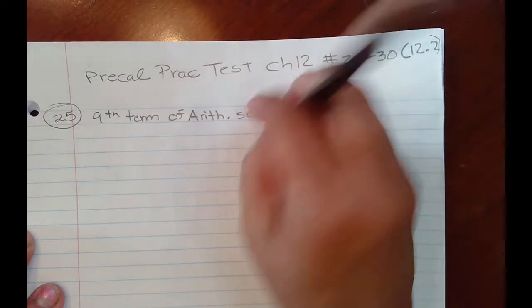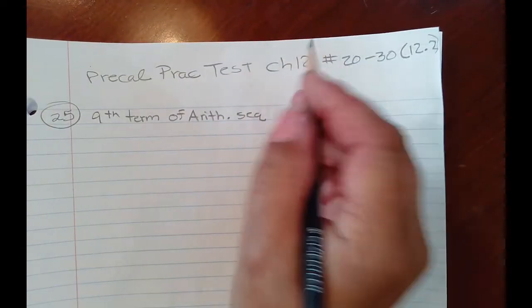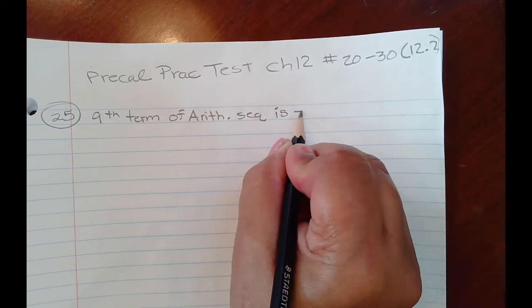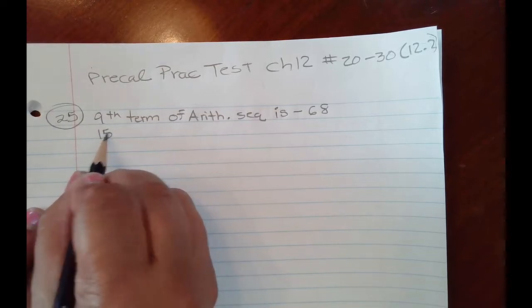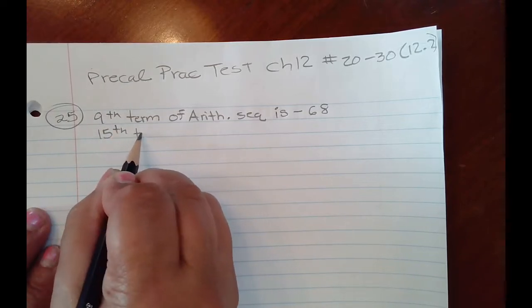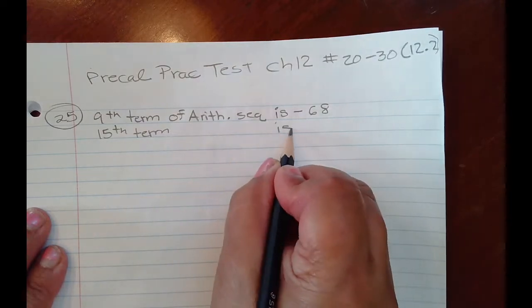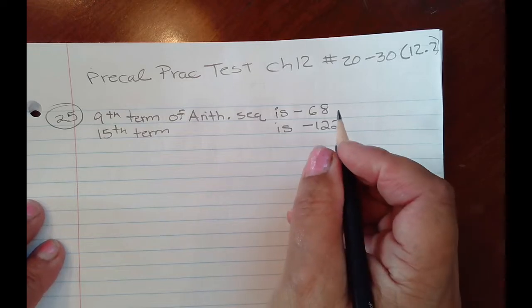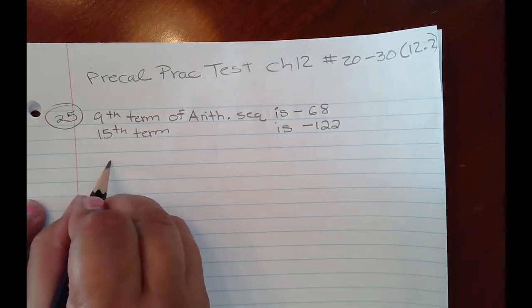Oh, no, they don't tell you that. I'm looking at number 24. So the ninth term of the arithmetic sequence is negative 68. And then they say the 15th term is negative 122. And then the questions end up being, find the first term.